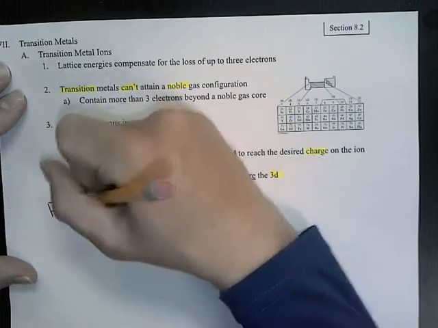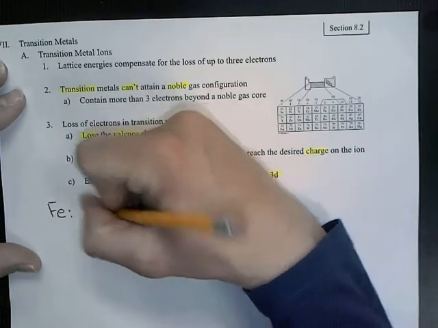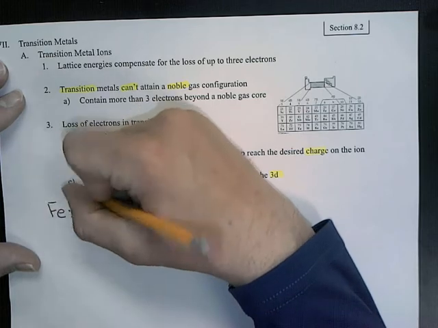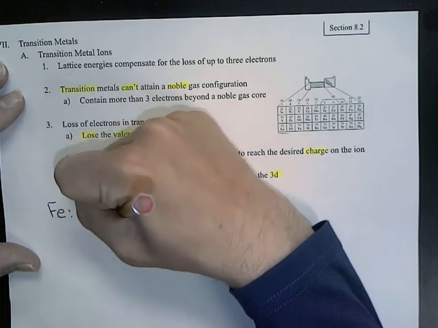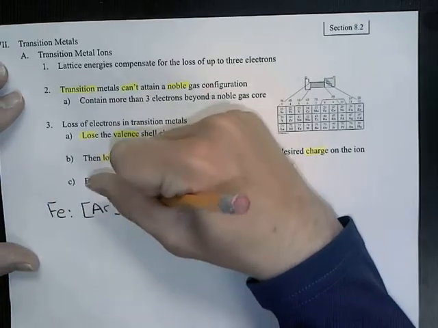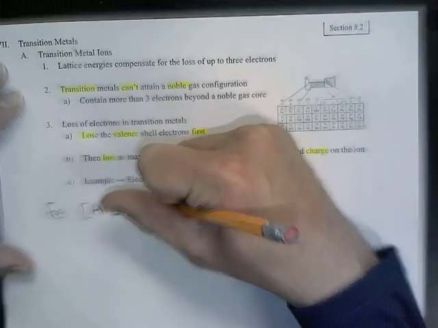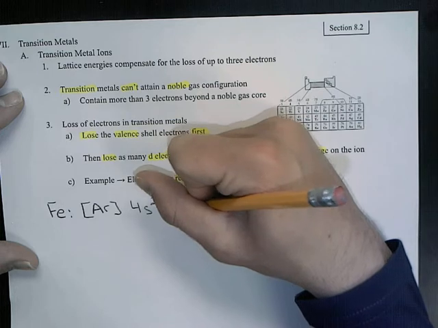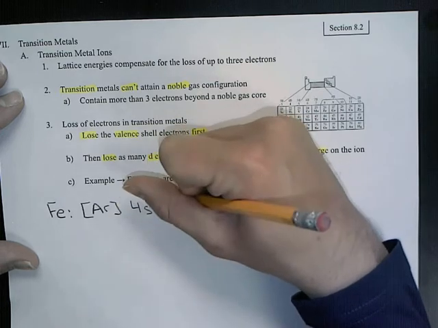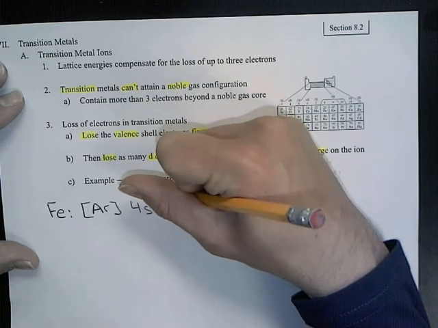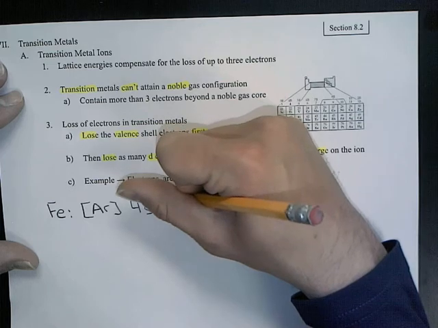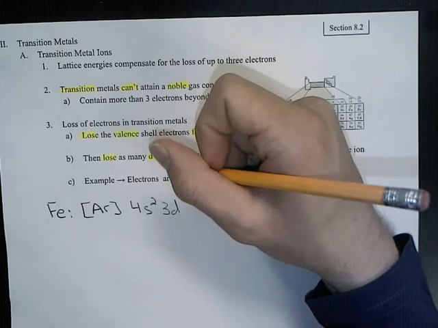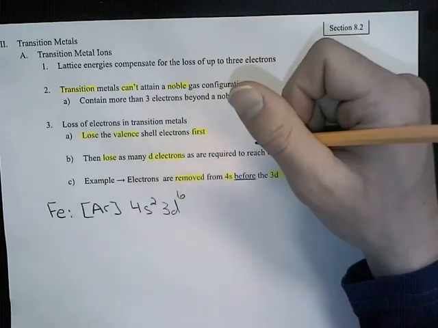I'm going to write the ground state electron configuration for iron, which would look like this.